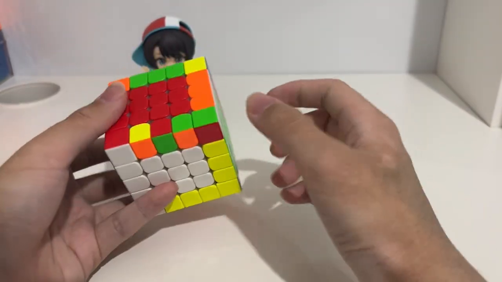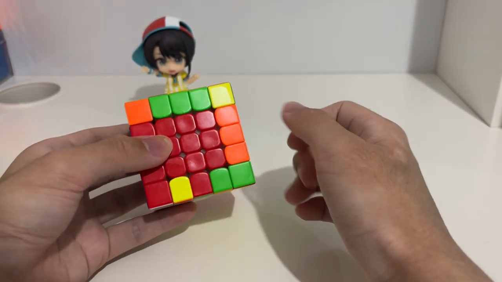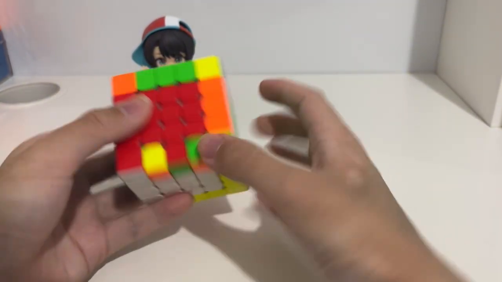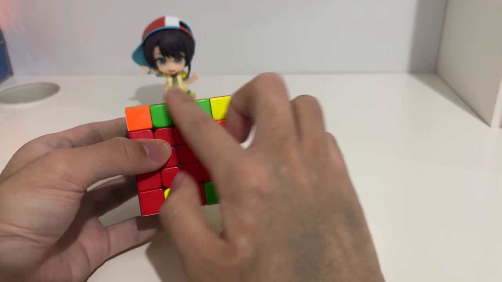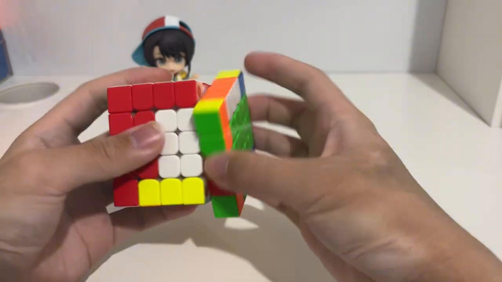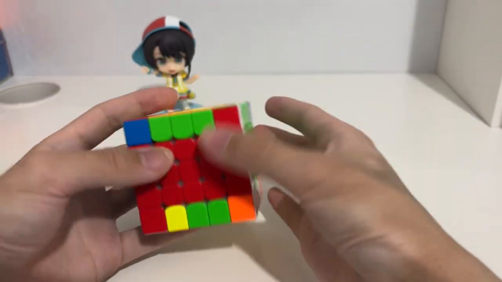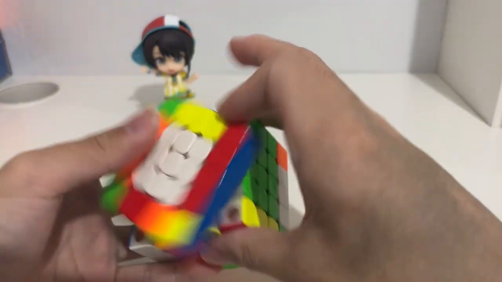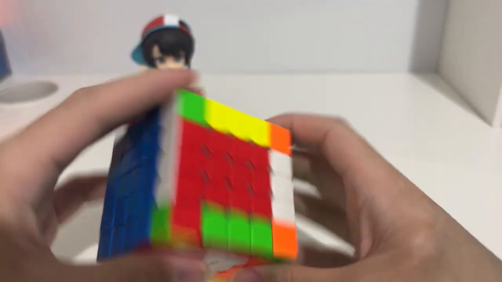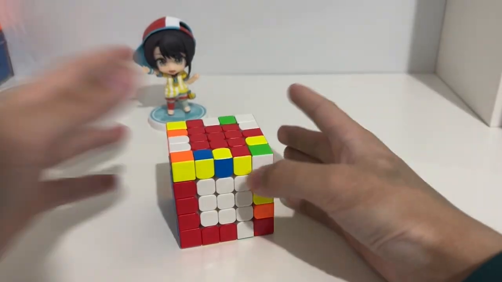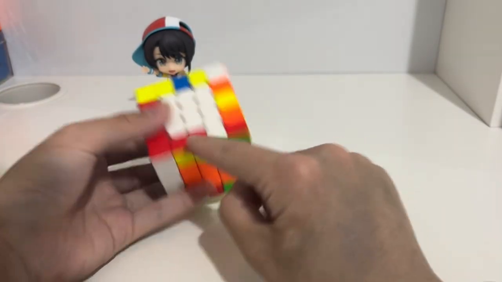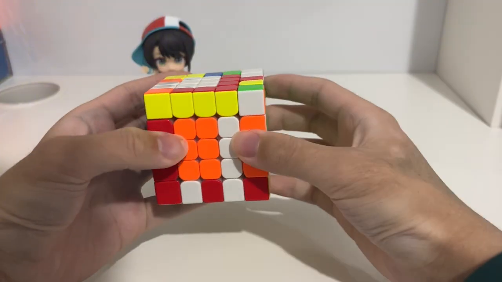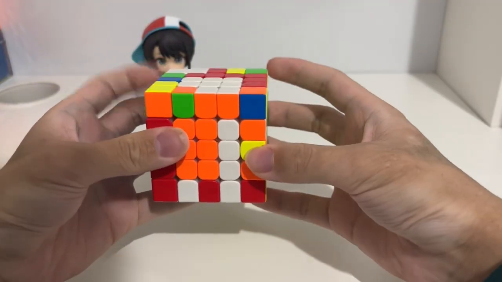And now there's another, okay. I'm just going to do the slice with slice. So slice, flip, slice, and that solves that. And then there's the last 2 edges. Now for this one, the first edge is very simple because it's just in line like that. So solve it and then insert it.